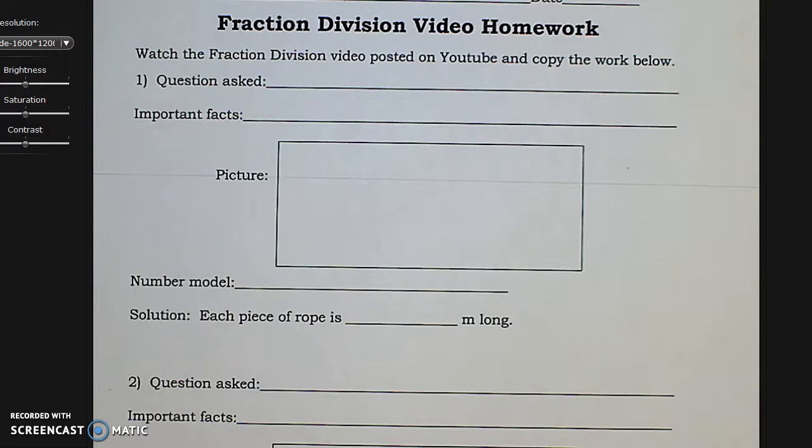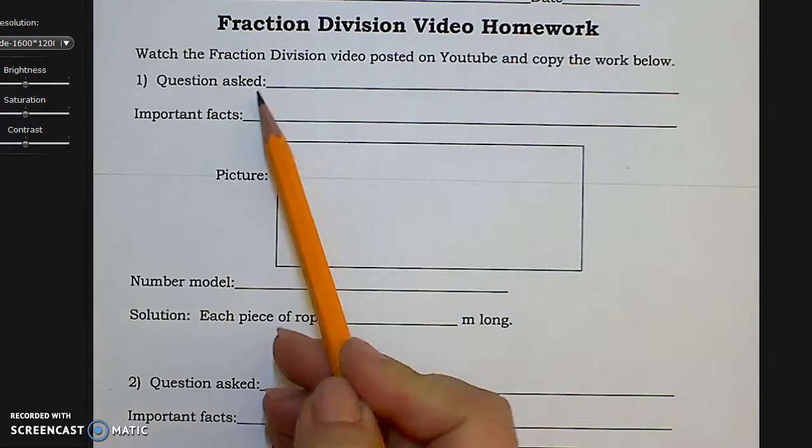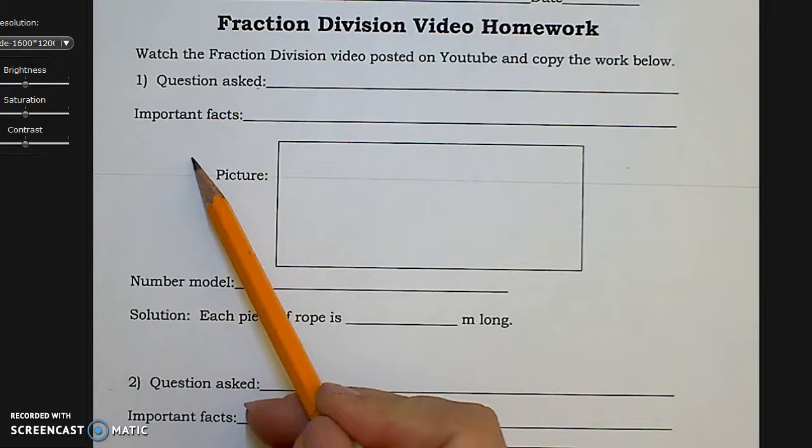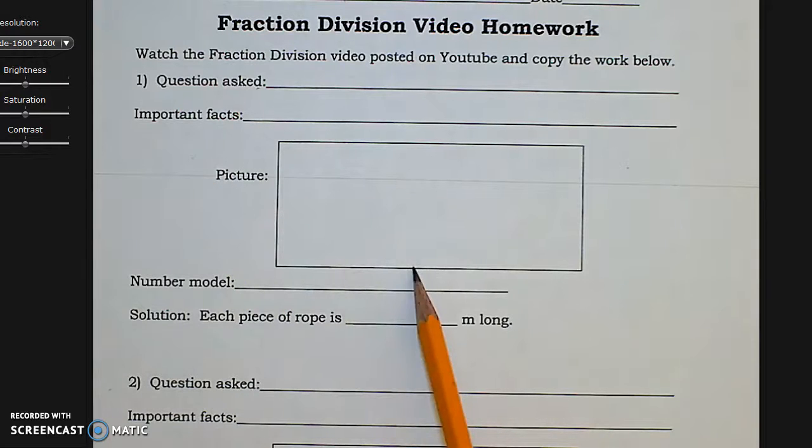Questions 1 and 2 I will do with you from beginning to end. Question number 3 on the back, I will start with you and then you will finish it for the rest of your homework, and it will be part of a class discussion tomorrow. So, let's start with the first question. For each question, you're going to write down the question that's asked, the important facts of the question, draw a picture, write the number model, and then finally the solution to each problem.